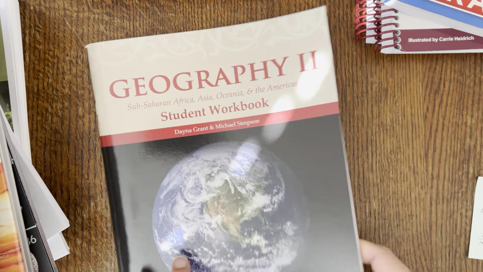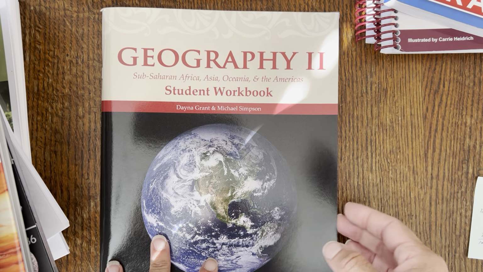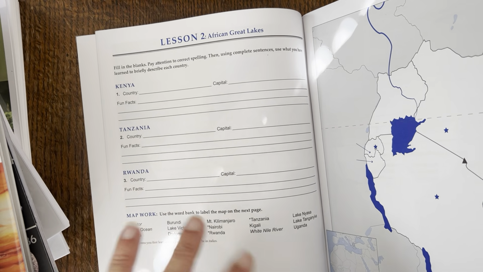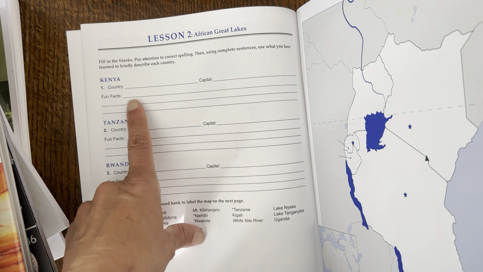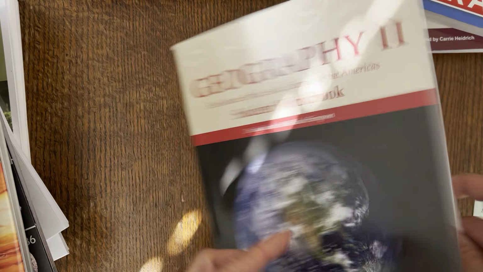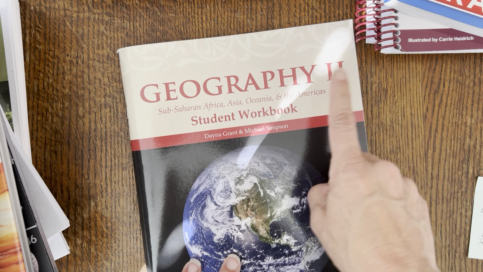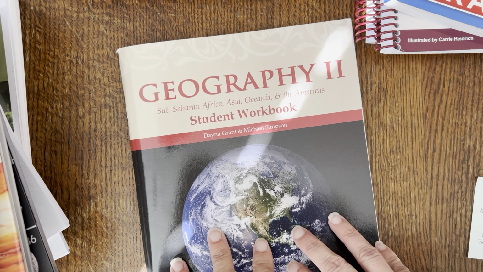Then I have Geography 2 from Memoria Press. I really like Memoria Press's geography. I feel like it goes very deep. So the student reads the book, which I couldn't find, unfortunately, before I filmed this, and then they answer the question. So that's how the lessons work, and these are the areas covered in Geography 2. So this should be independent work for him.